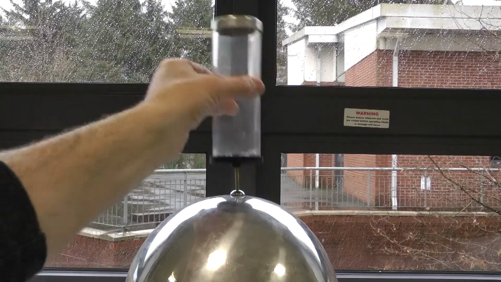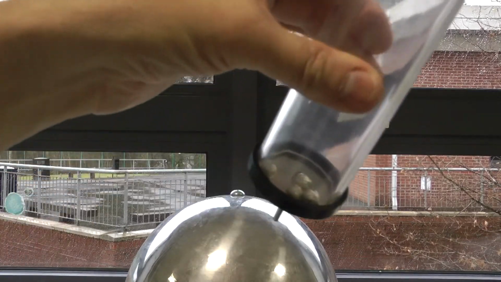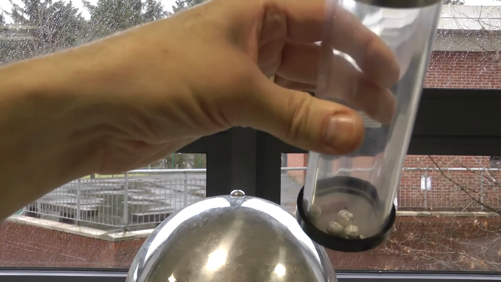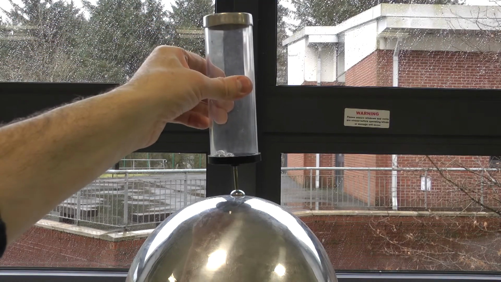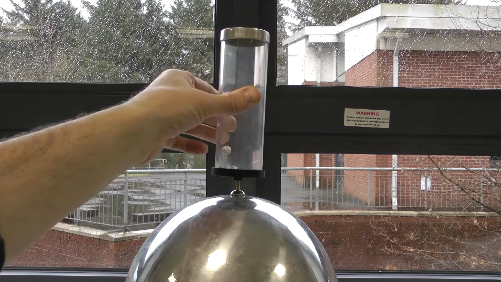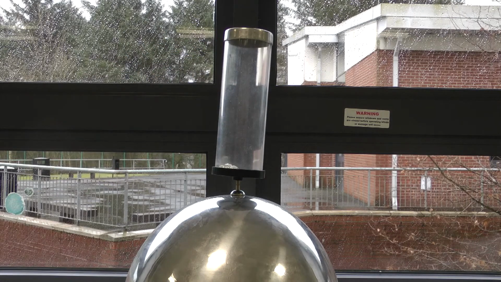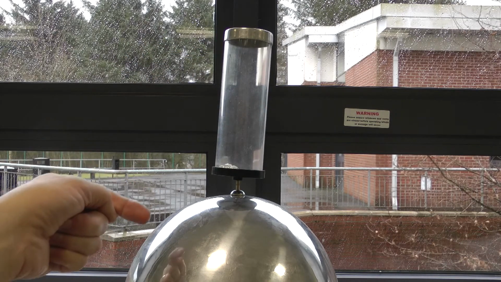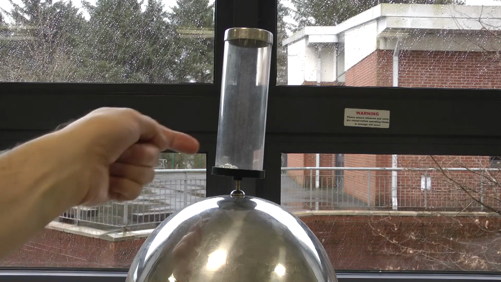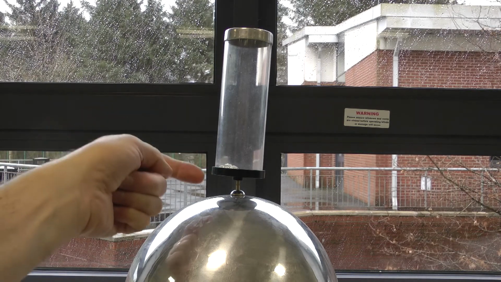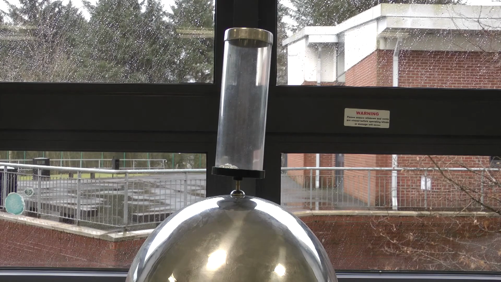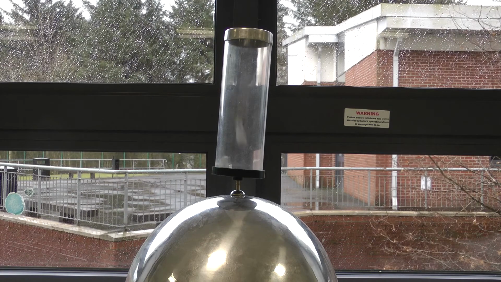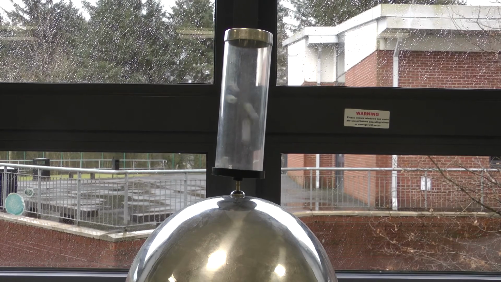I've got some wee metal balls inside that plastic tube there. Just little silver paper balls. And if we switch on the Van de Graaff, the dome becomes positively charged. The little silver balls will become charged and they will be repelled away. Let's turn it on and see what happens. Look at that.